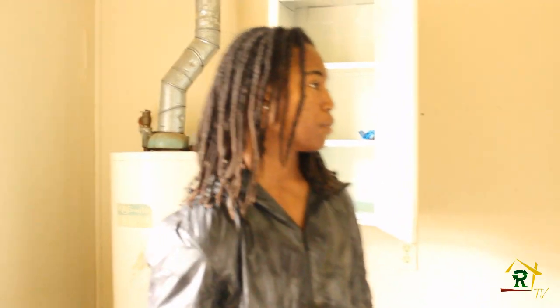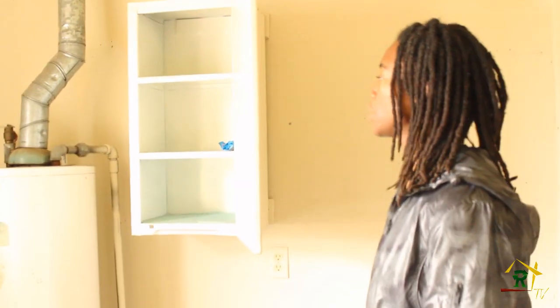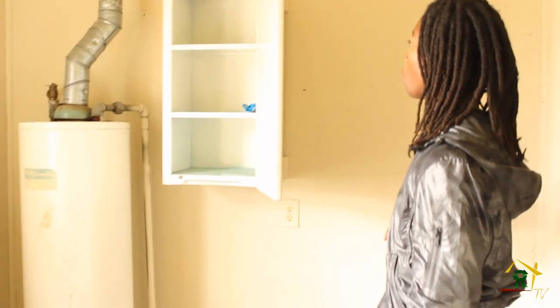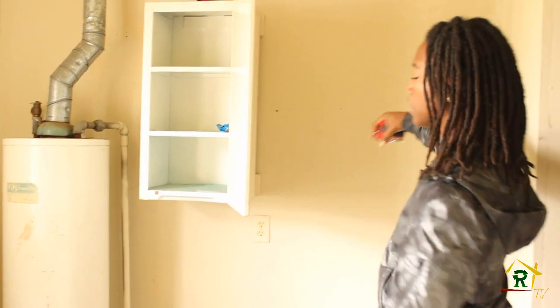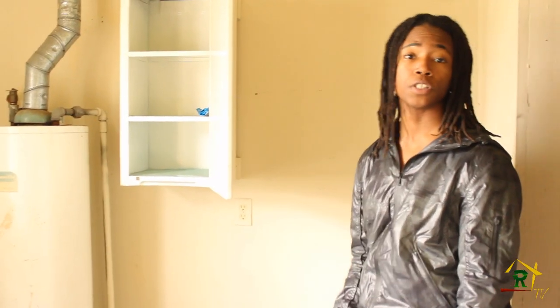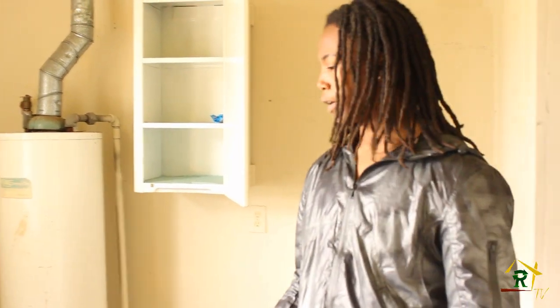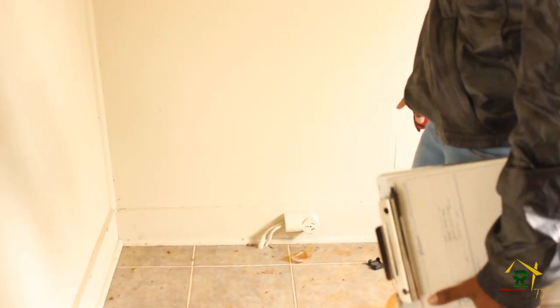Because they tried to convert it into a single family, what I would suggest doing is knocking down this wall and combining the two spaces, so that you have a bigger kitchen. For instance, you could turn this outlet right here from a stove outlet to maybe a dryer unit.